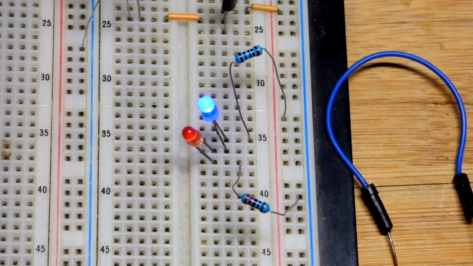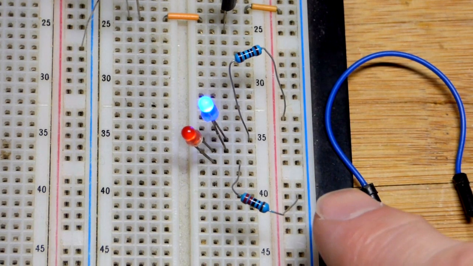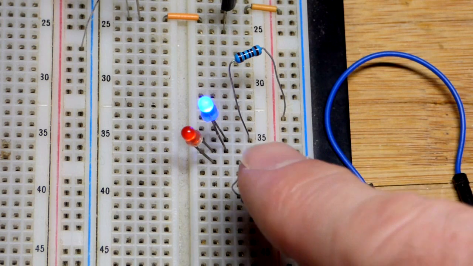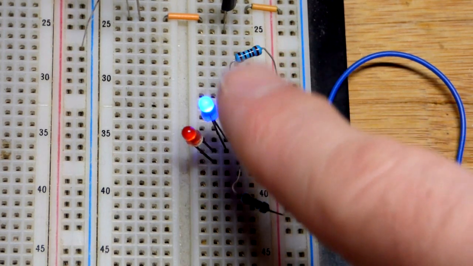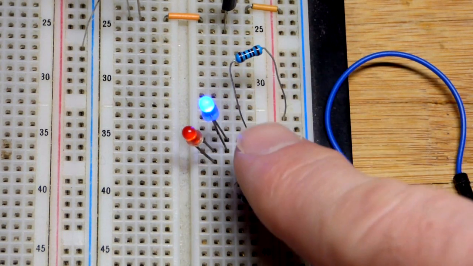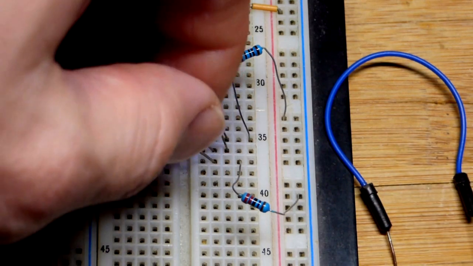So now in this video we're going to look at a common circuit fragment when you have alternating LEDs. So it's not done yet. Right now we just have two LEDs in series. There's the positive supply, 1000 ohm resistor to the blue LED.